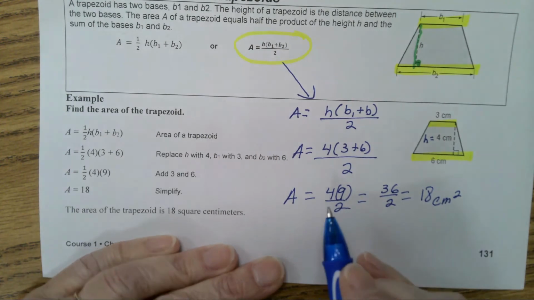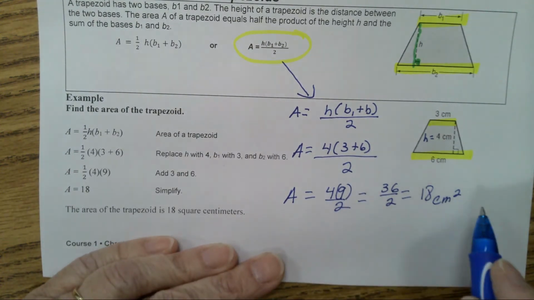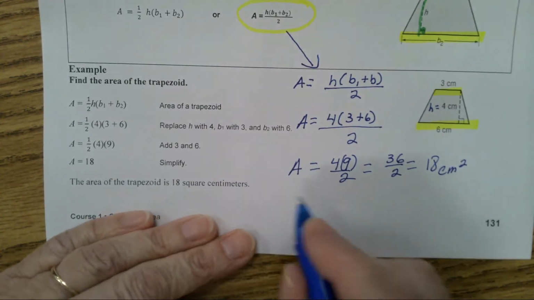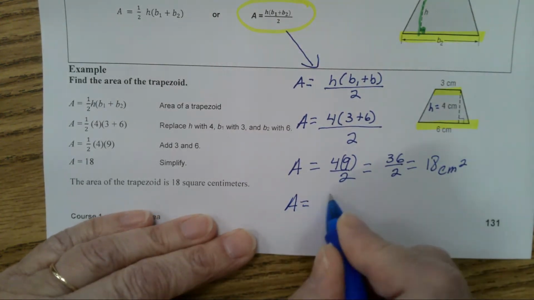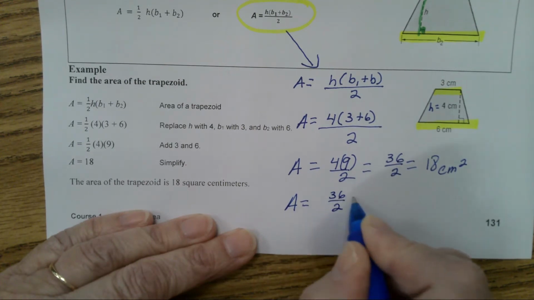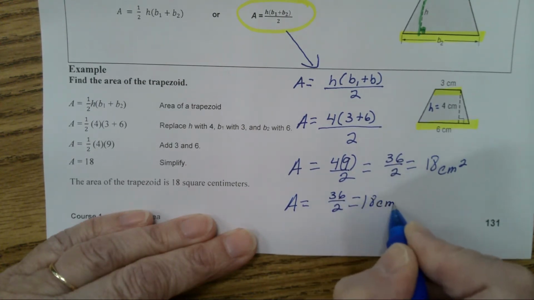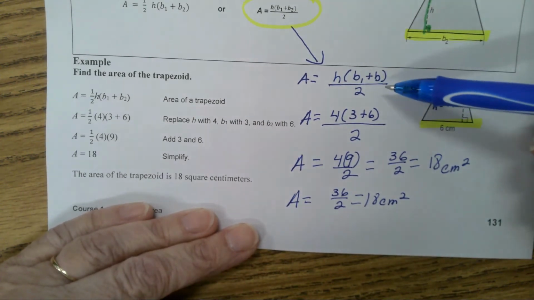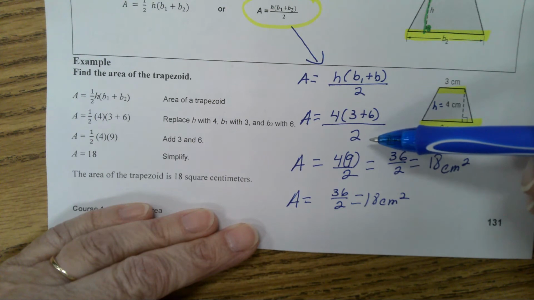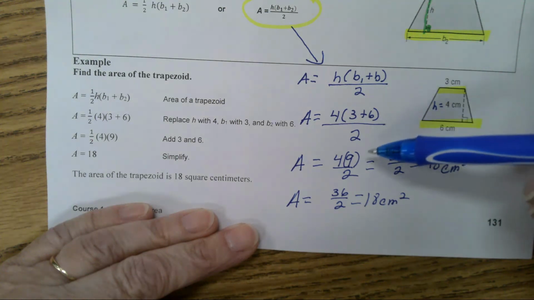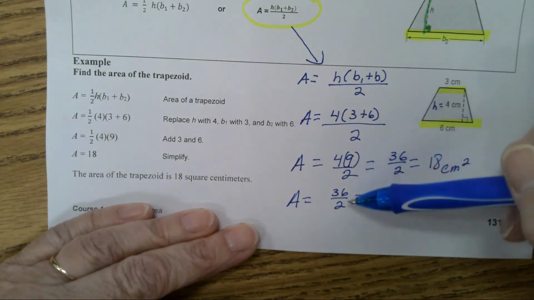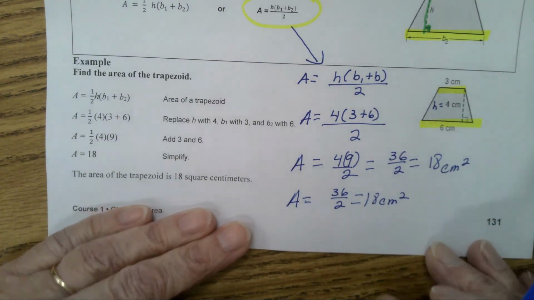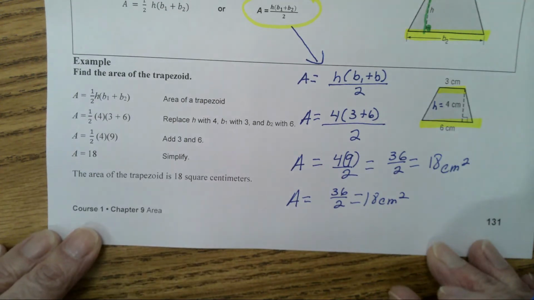So kids, at this point, if you want to write your answer that way, I don't care. Now, your teachers next year might care. They might say, go ahead and write down A equals 36 divided by 2, and then put 18 centimeters squared. I'll probably have you write the formula, substitute. That's what I want to see for substituting. This is the solving step in the answer, but if you want to write your answer in the solving step to the right, I won't count points off right now. Any questions?